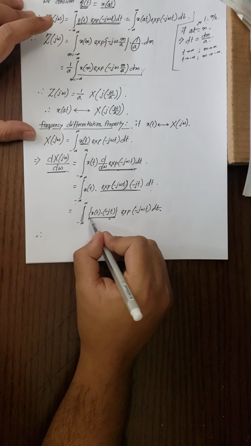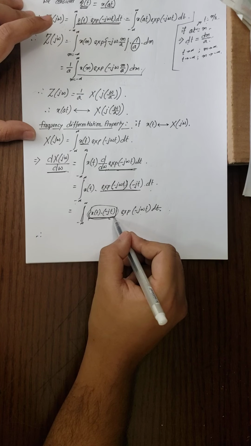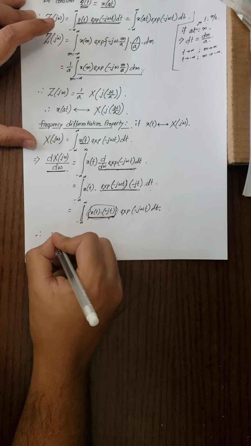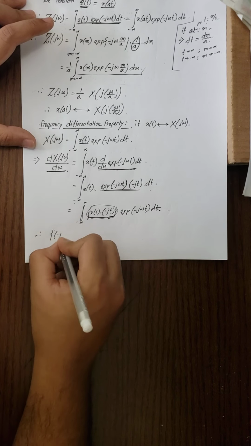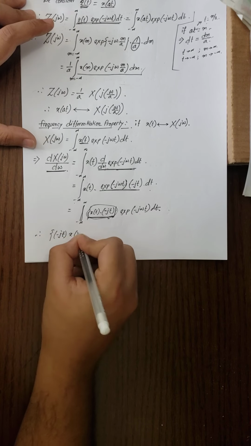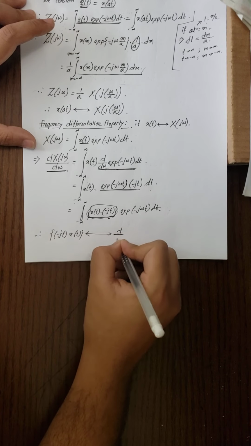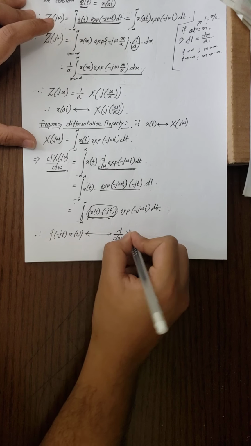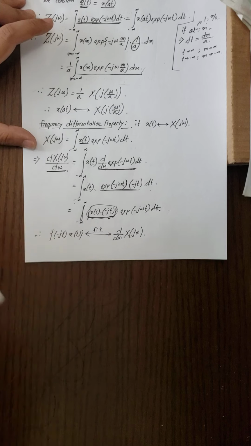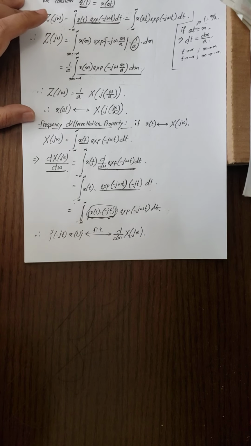So if we take the Fourier transform of this function, we get this value. Hence we can write that minus jt x of t will give a Fourier transform pair of d by d omega of X of j omega, which is essentially the frequency differentiation property.